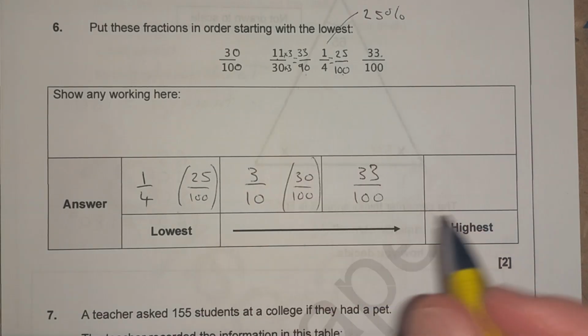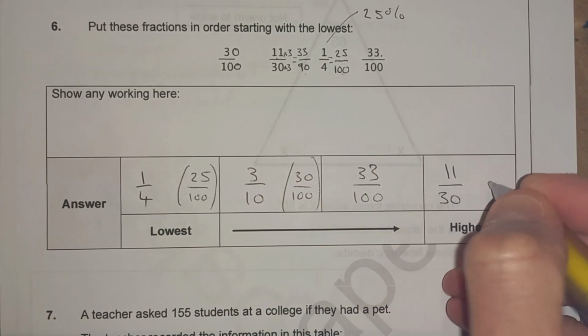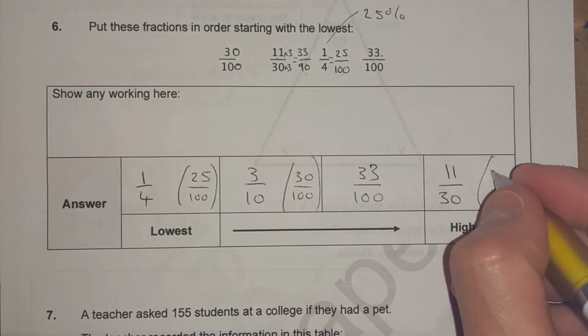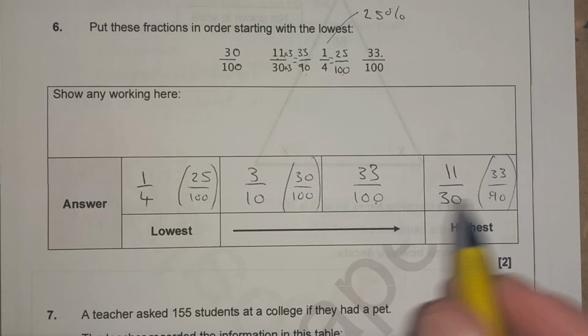And say this last one, 11 over 30, it's because we've said, well, that's 33 out of 90. We know this is bigger than this one, so it must be bigger than all the others as well.